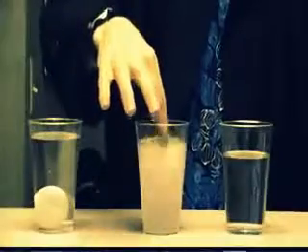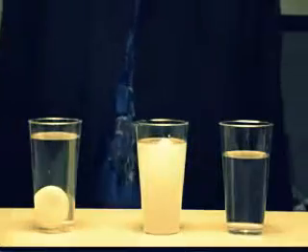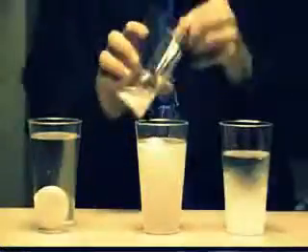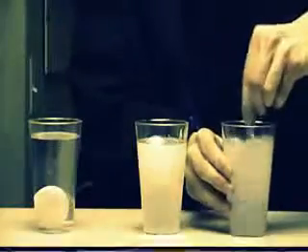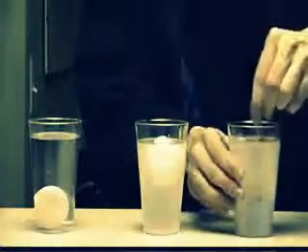Okay, grab your next egg and you're gonna drop this egg in the salt water. Here we go! Egg goes away! Okay, now get yourself some salt and mix in 4 teaspoons into the water.